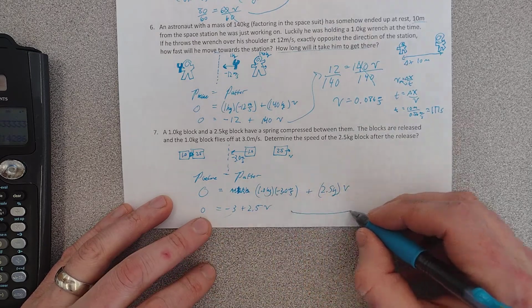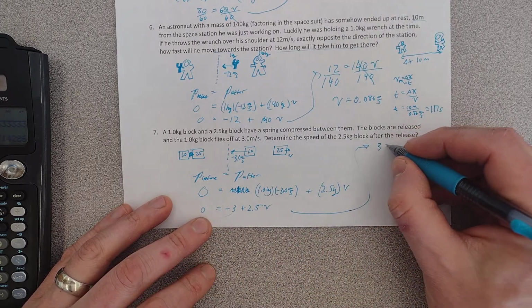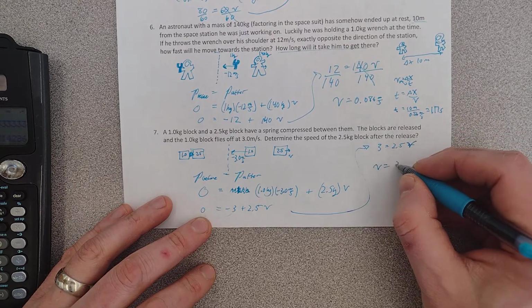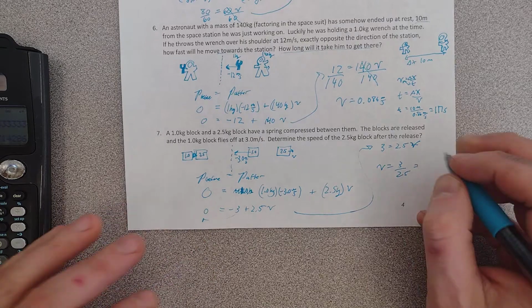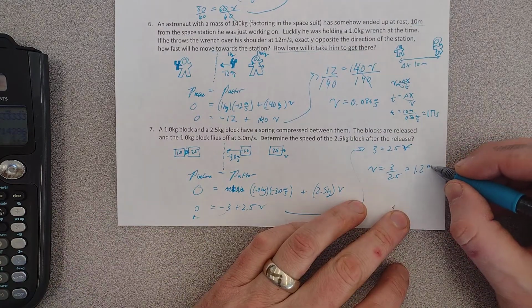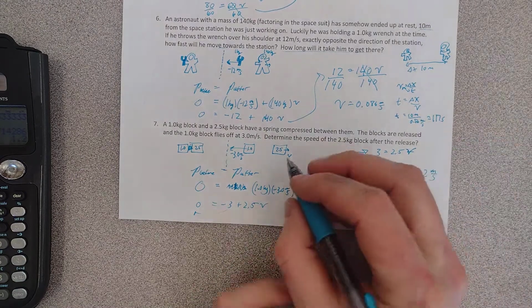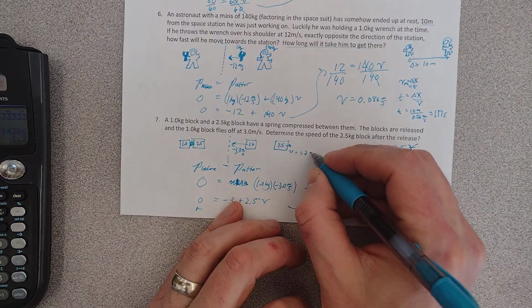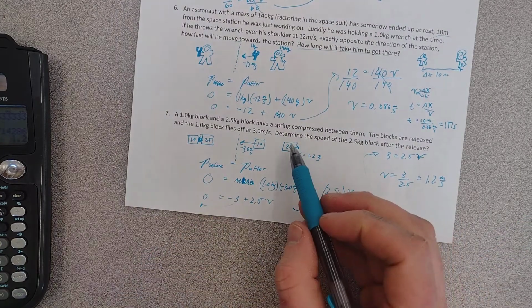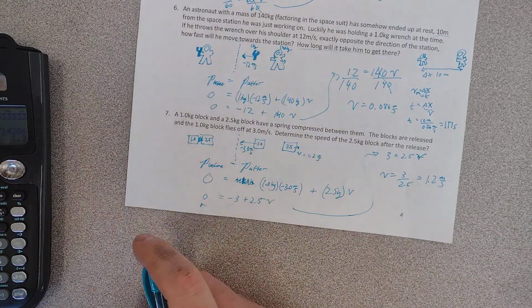You get 3 equals 2.5 v. v equals 3 over 2.5, which equals 1.2 meters per second. So the big block moves at 1.2 meters per second. It's got to be slower because it's 2.5 times the mass, so it's got to be 2.5 times slower.